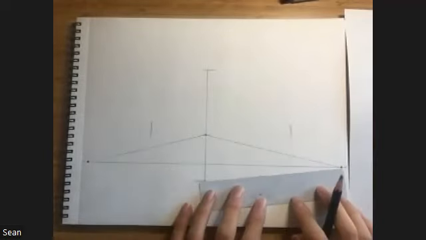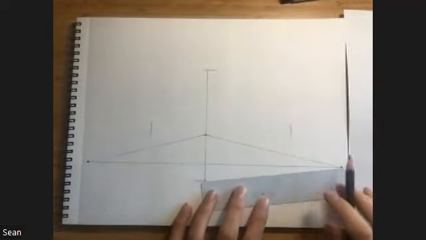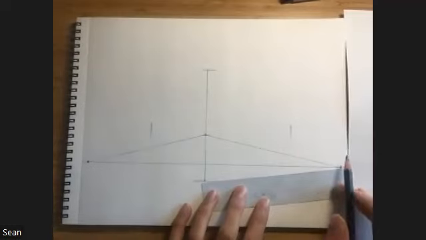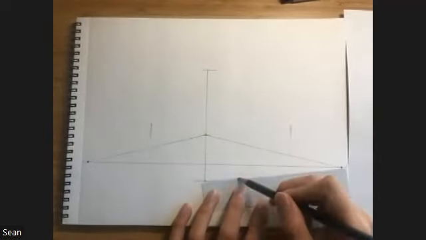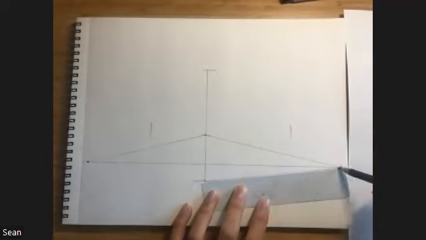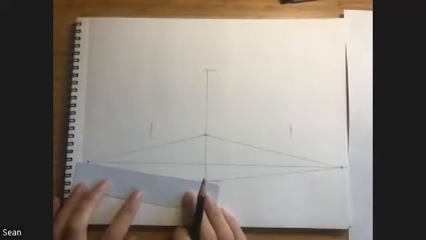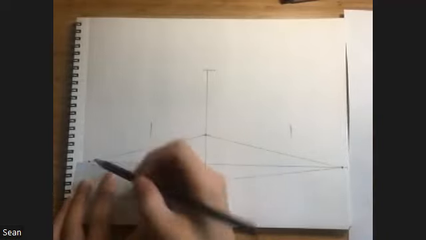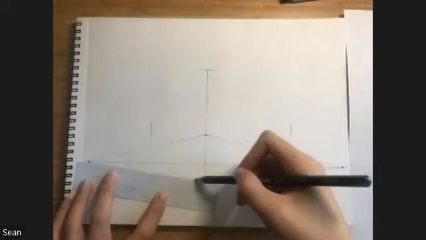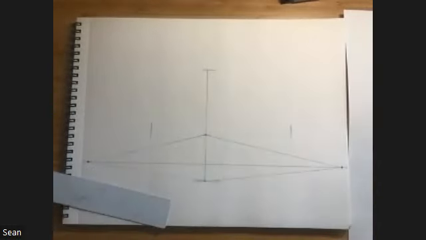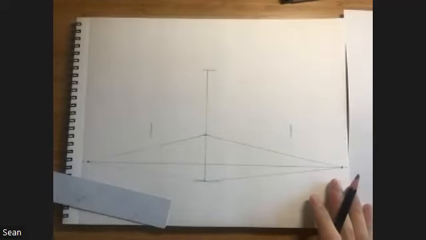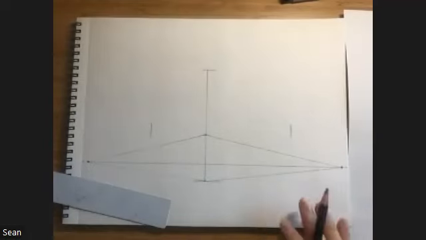And then do it for the lowest dot as well. So this is what you do.